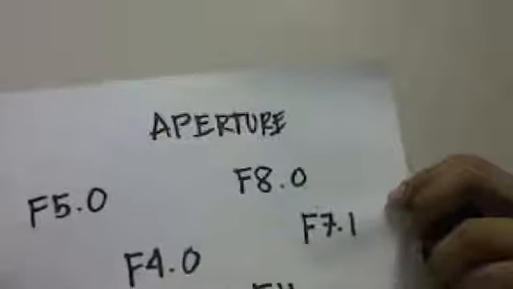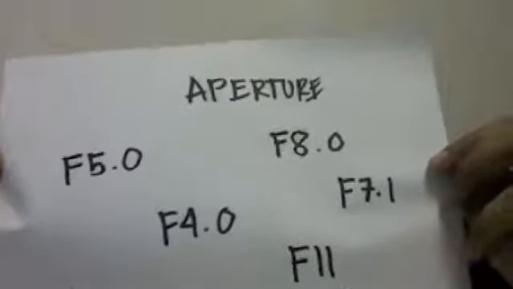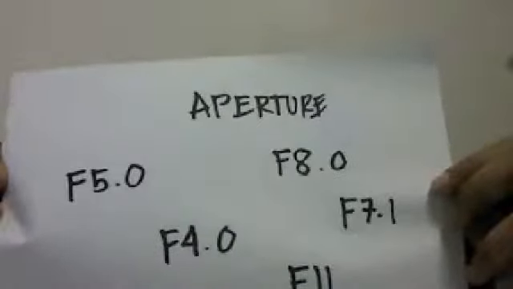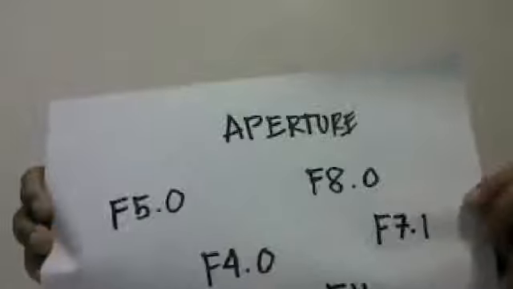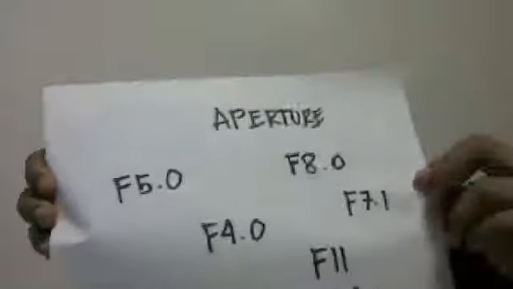Adjusting the aperture determines the depth of field. Increasing the aperture causes the image to be darker, while decreasing it makes it lighter, and it affects the image when you take it.